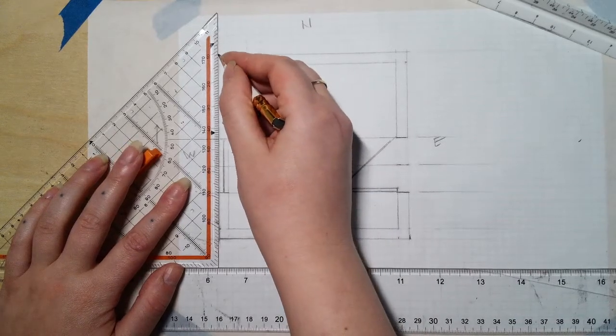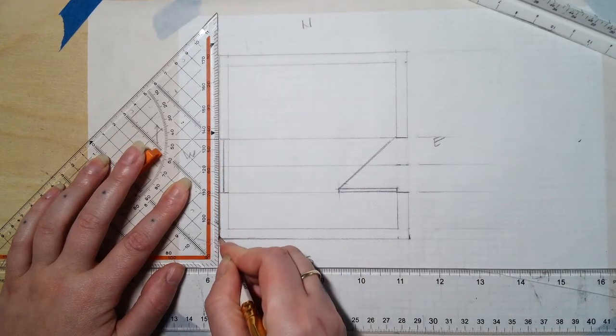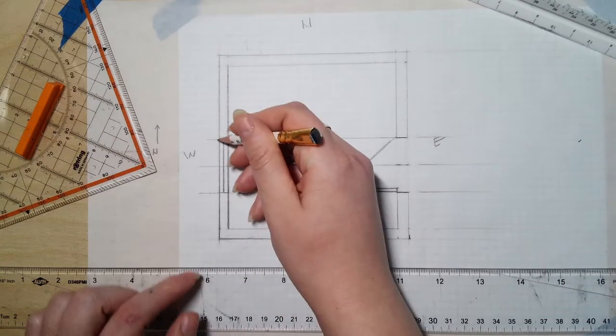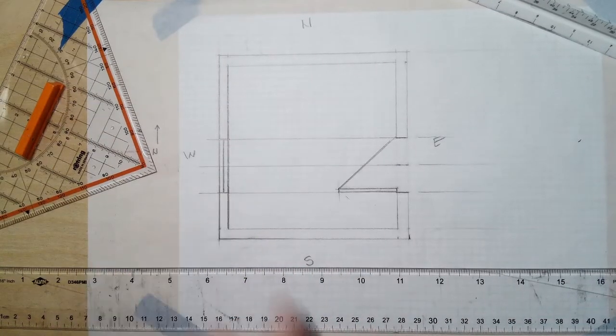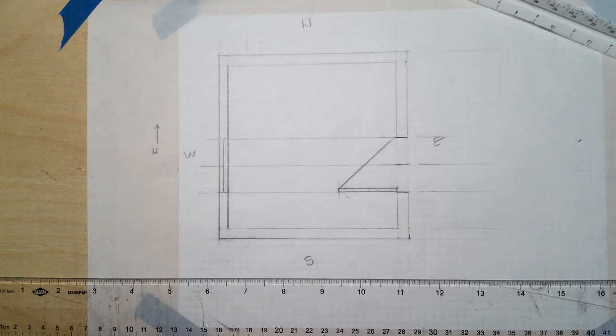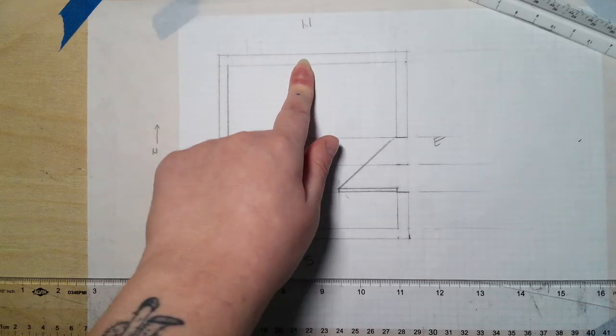So windows, we do keep the edges on both sides though. So I would keep these lines here as solid lines for my window. It's only with doors would I erase that opening. And then I also have one last window on the north wall centered.